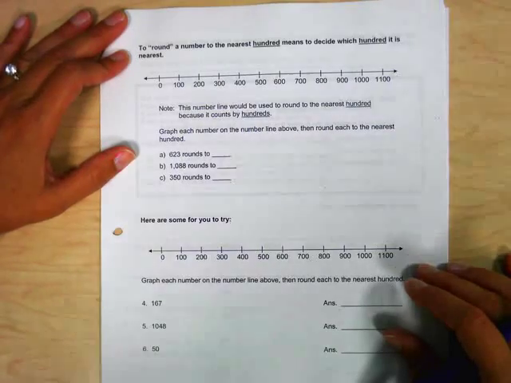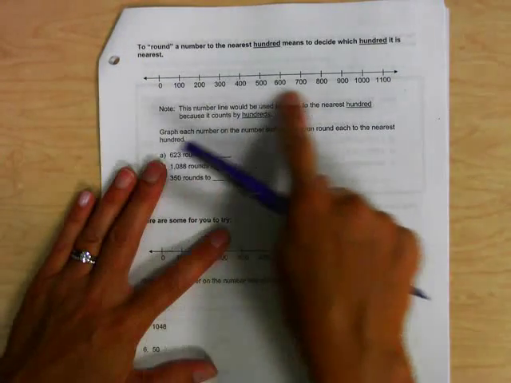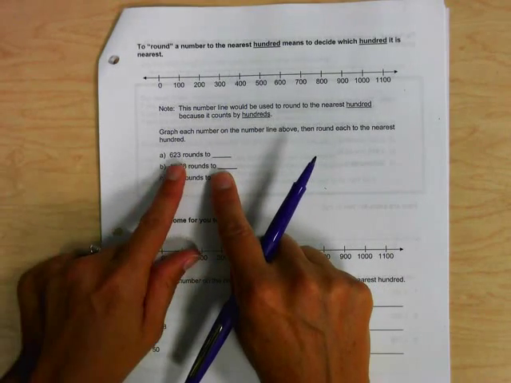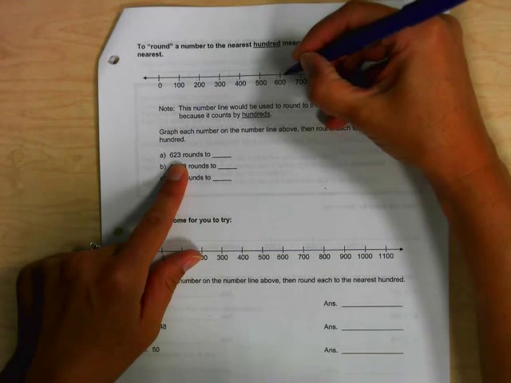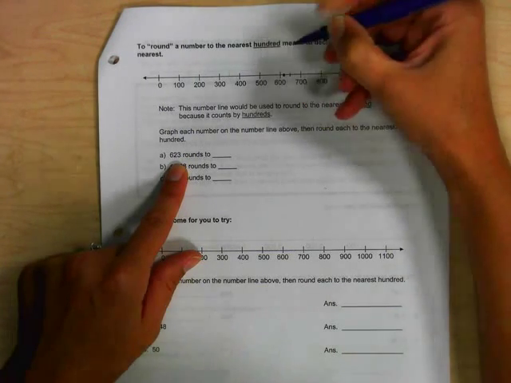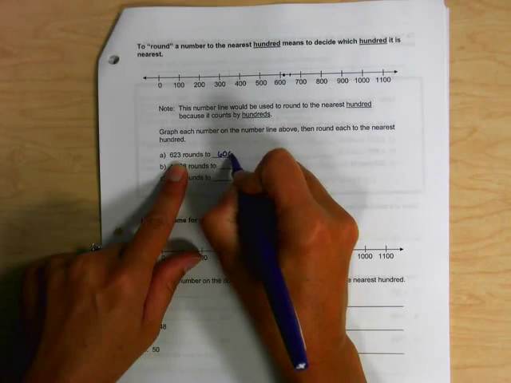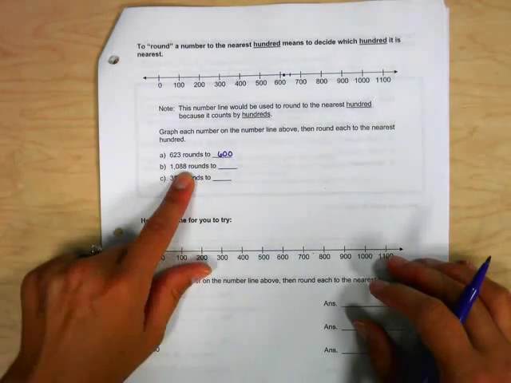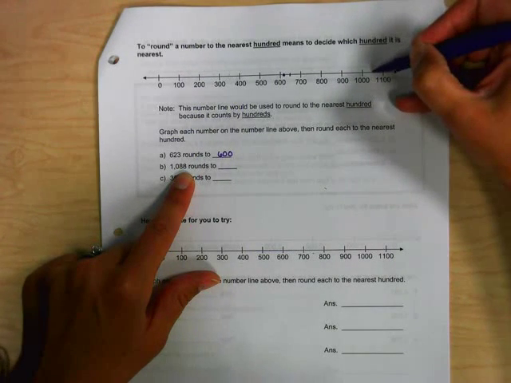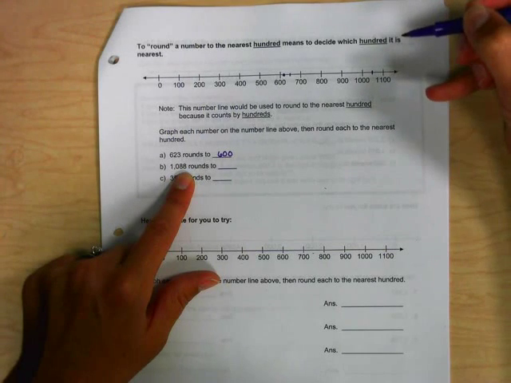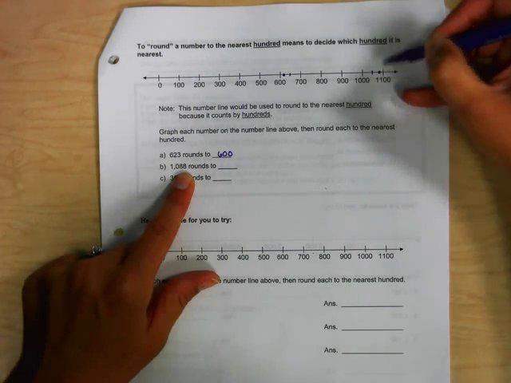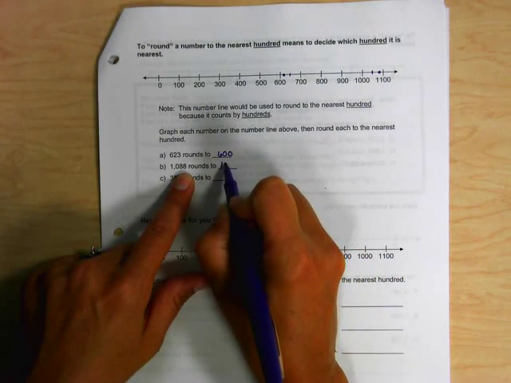So you'll notice on the next page it says round to the nearest hundreds. So it only makes sense that I've given you a number line that goes up by hundreds. So if you're going to graph these to see which 100 it falls close to, this is the perfect number line. So 623 would maybe fall right around here. And a nice quick visual, the closest 100 it would be is 600. 1088. Okay, here's 1000, here's 1100. Smack in between these two would be 1050, so 1088 would be on the right side of that, maybe about right there. So it's a nice quick visual that it rounds closest to 1100.